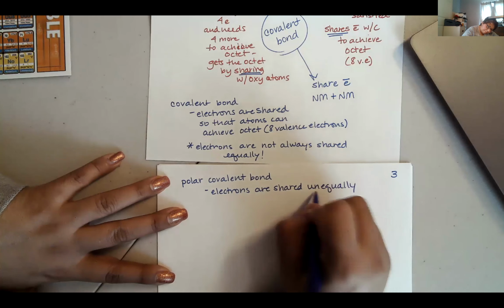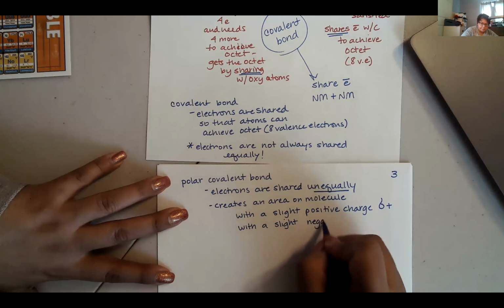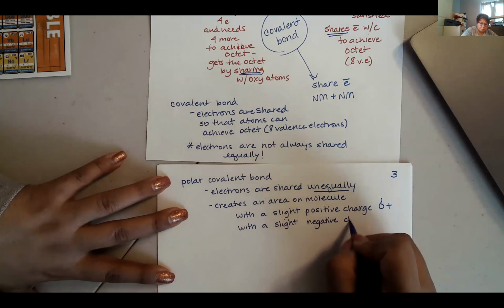The way we show that is we draw the Greek letter delta, positive, and then an area on the molecule with a slight negative charge. And we show that with a delta negative.